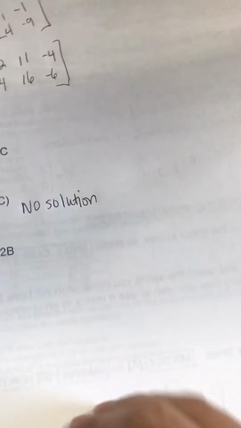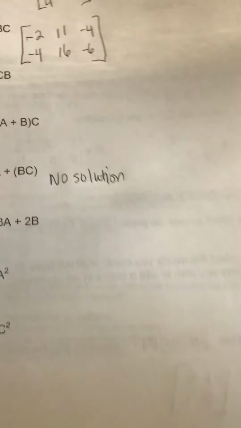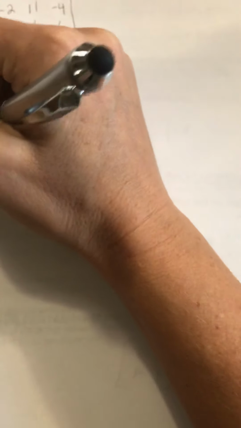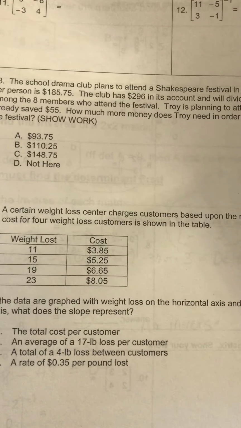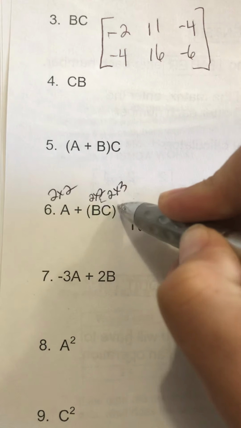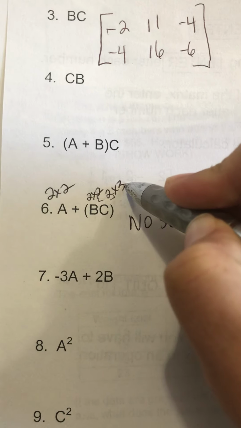So let's look. A was a 2 by 2. B was a 2 by 2. And C was a 2 by 3. Okay? So when you multiply B and C together, which you can because their middle numbers are the same, your outcome is going to be a 2 by 3, right?